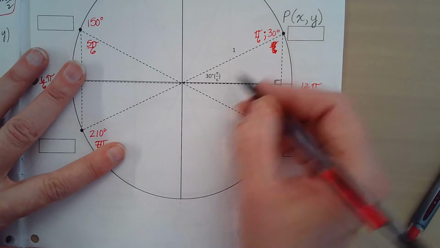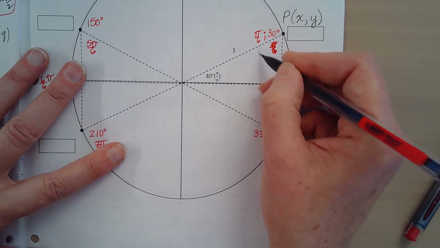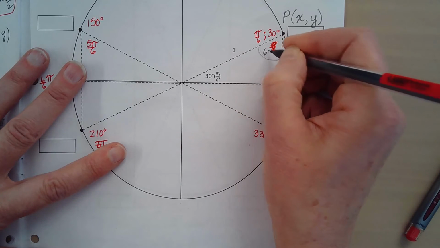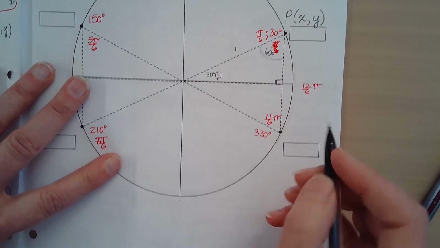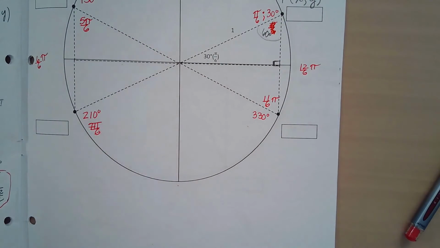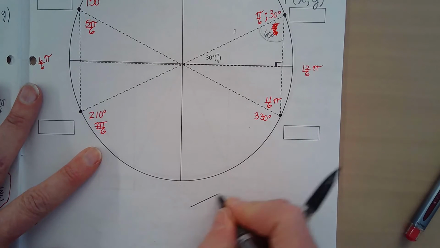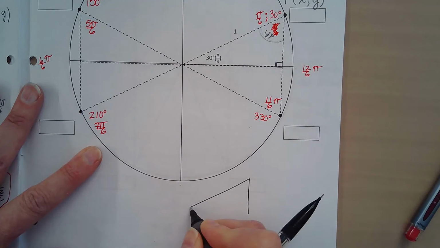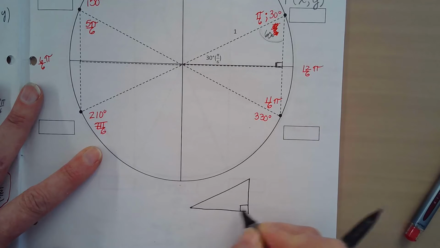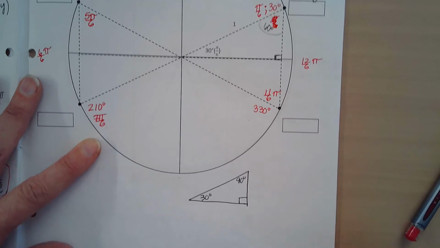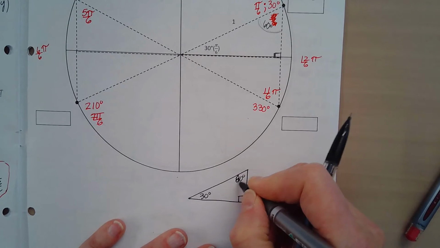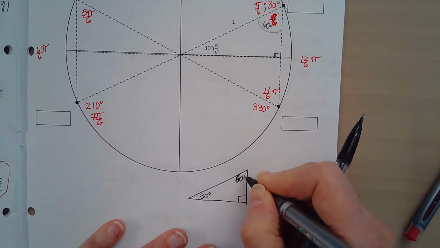First of all, how big will this angle measure be? 60 degrees, right? 60 degrees. There's a geometry theorem that states, I'll just draw it down here. This is 30 degrees, this is 90 degrees. Oh, sorry, 60 degrees.